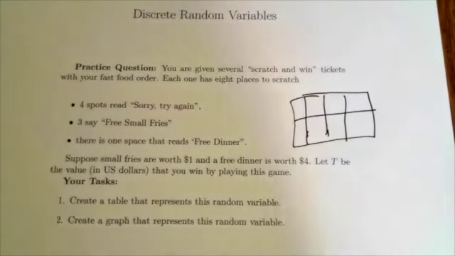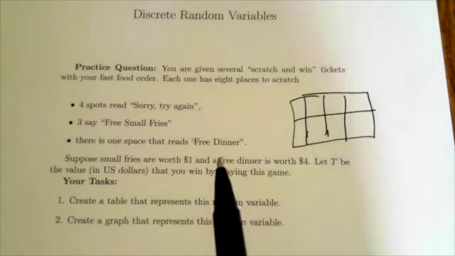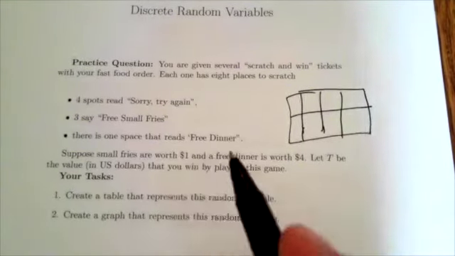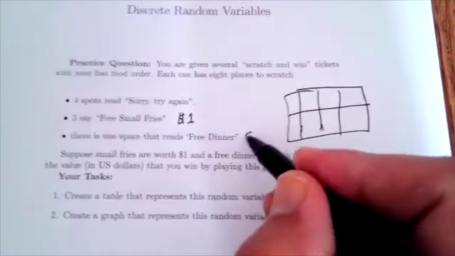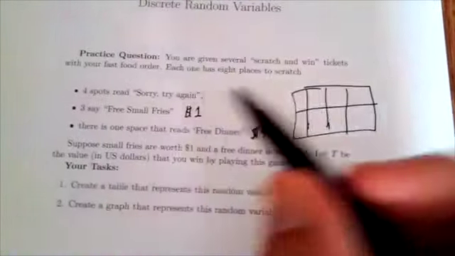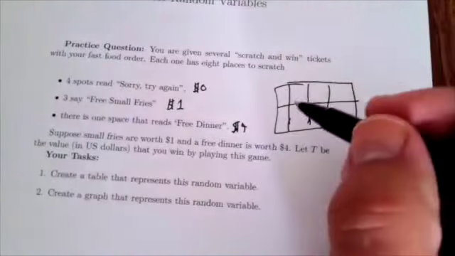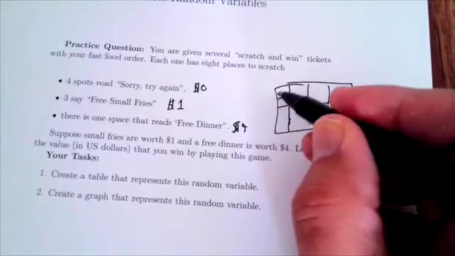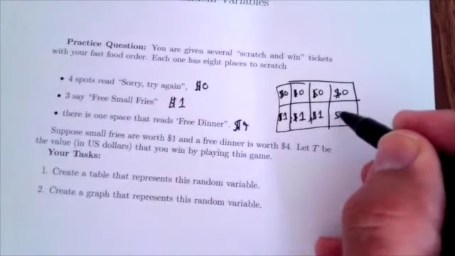4 are "sorry, try again." 3 say free small fries. There's 1 space that reads free dinner. Small fries are worth $1 and the 1 space that reads free dinner is worth $4. And of course, if you don't win anything, you just get "sorry, try again," and you get $0. So we might visualize this as 4 spots that say 0, 3 that say $1, and 1 that says $4.